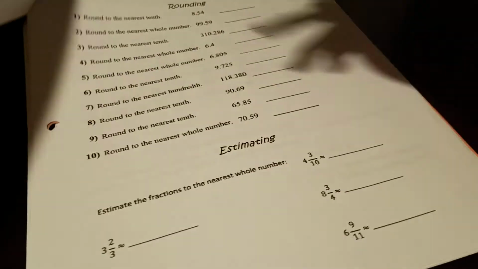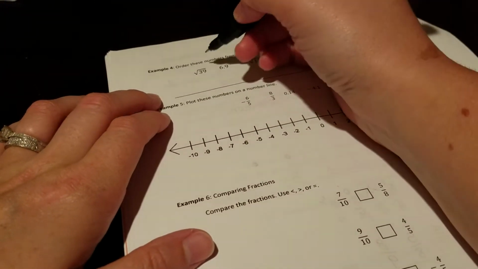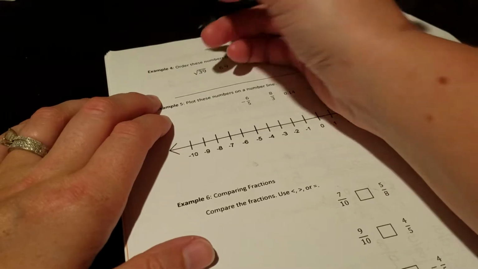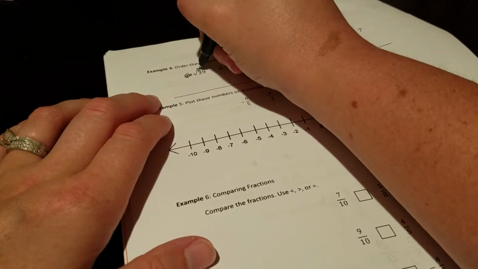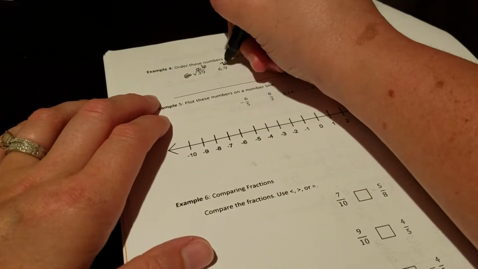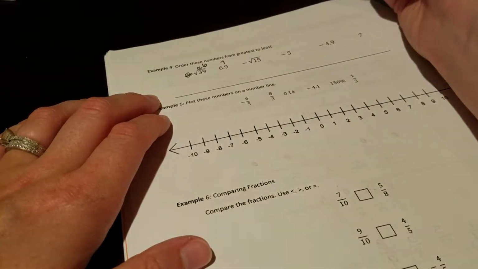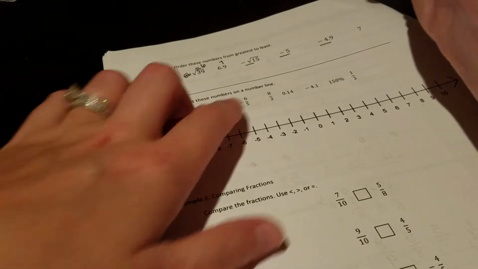Flip it over to the next page. Very last notes page for the chapter. Order these numbers from greatest to least. So this one, the square root of 39. This is really, really close to the square root of 36, which would be about 6. 6.9 is about 7. Negative square root of 15, so I see I have 3 negatives to deal with again.